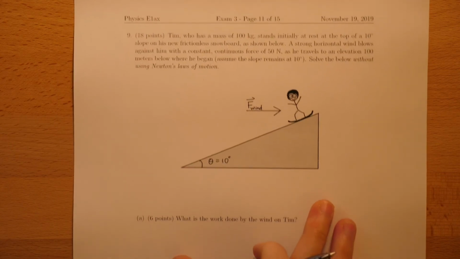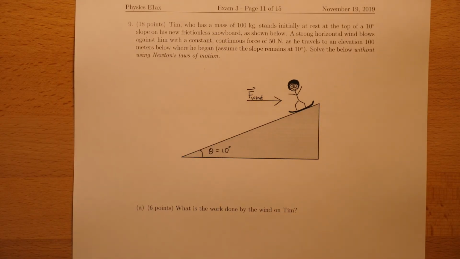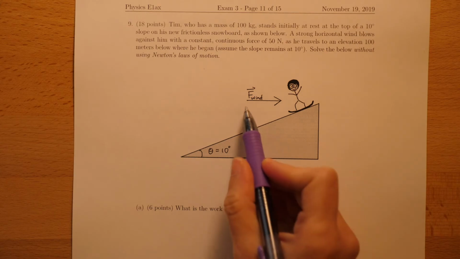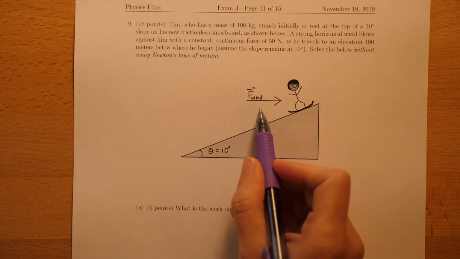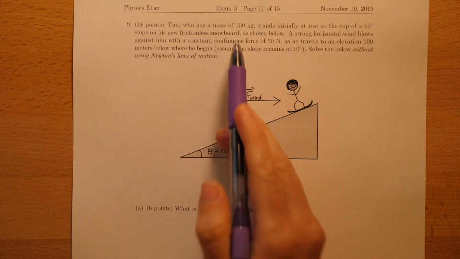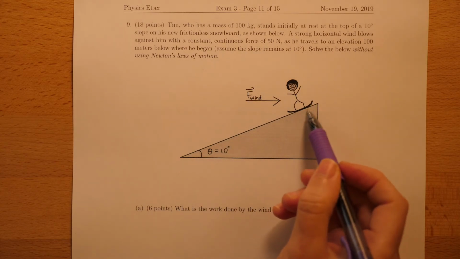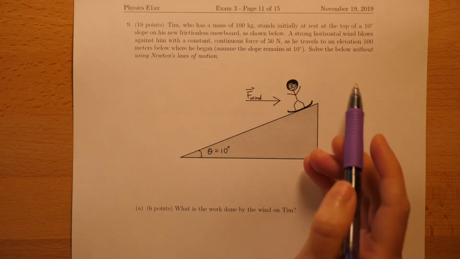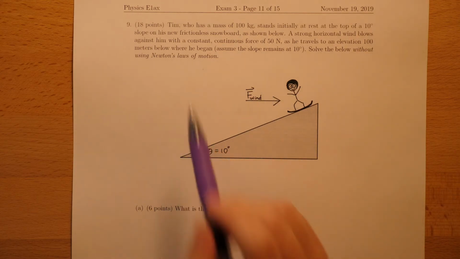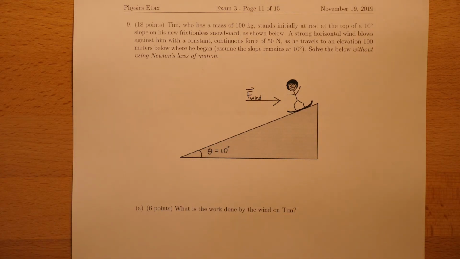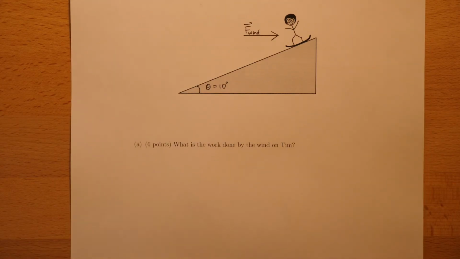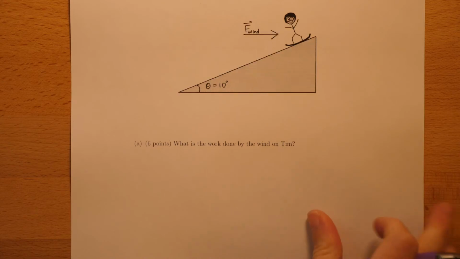Okay, last but not least, we have Tim, and he's snowboarding, and there's a strong horizontal wind blowing on him. And his snowboard is frictionless. There's no friction between him and the slope. And we want to solve the below, and we're not allowed to use Newton's laws of motion. So, to figure out the work done by the wind on Tim, let me just slide some paper under here.